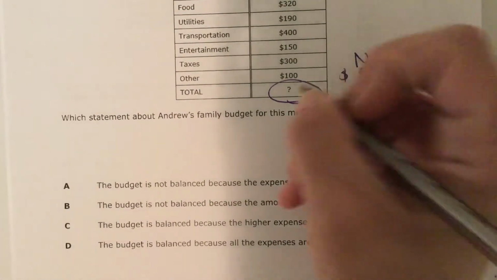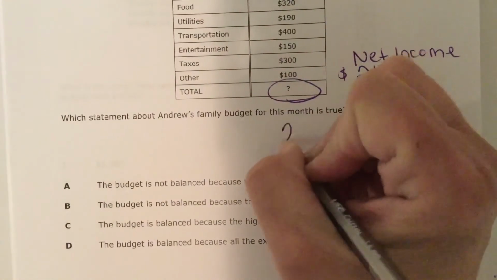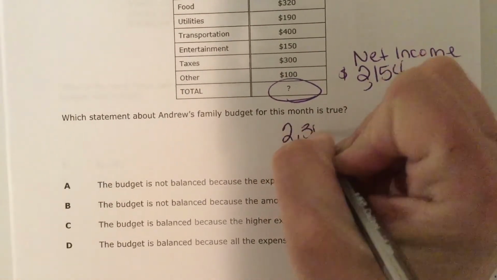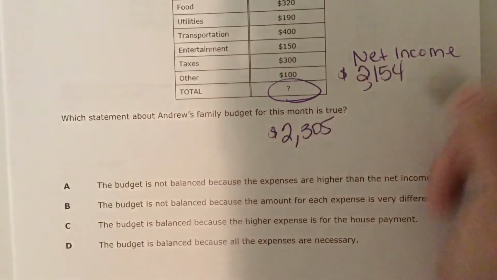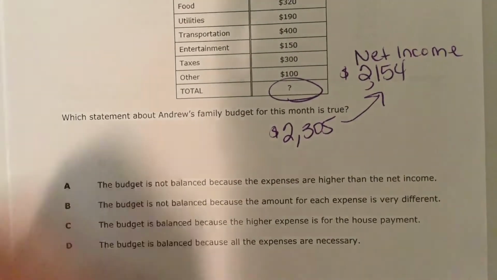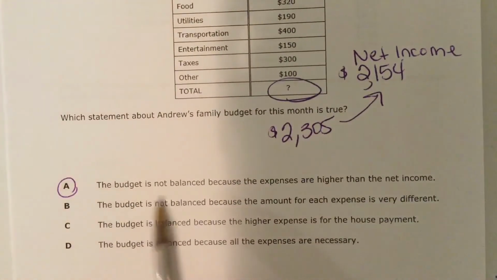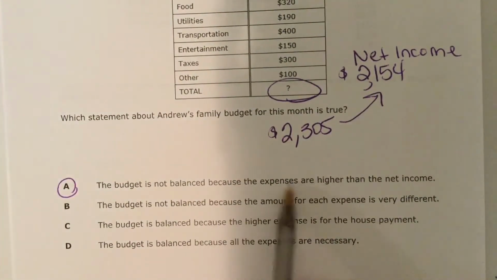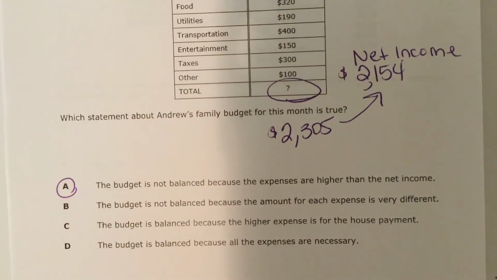All right, so when you added all of the expenses, you found out that they are spending $2,305. But the net income is only $2,154. So your answer should have been A. The budget is not balanced because the expenses are higher than the net income.